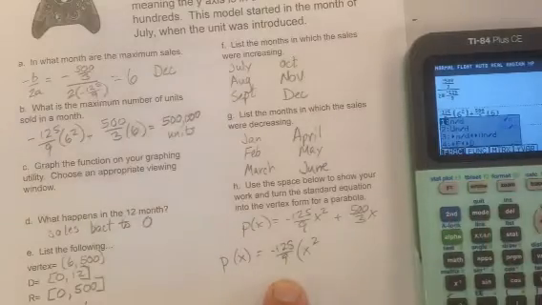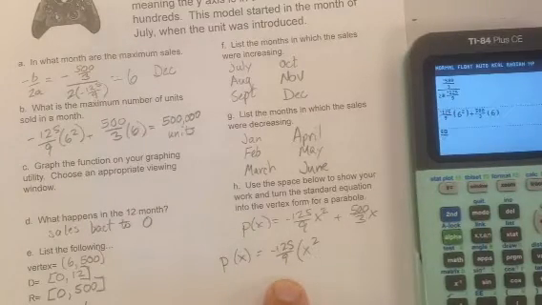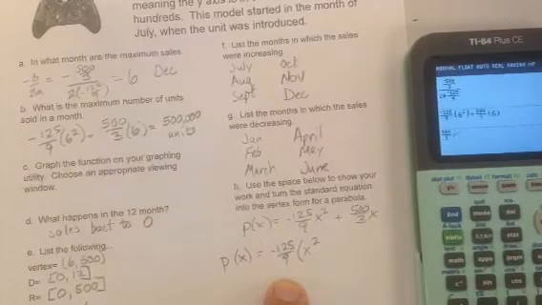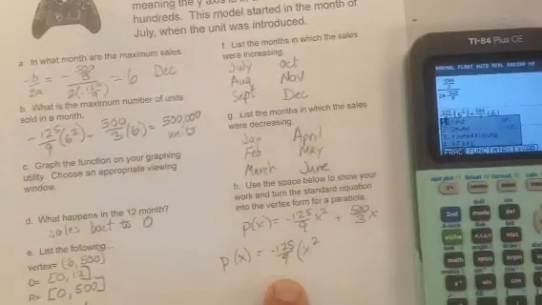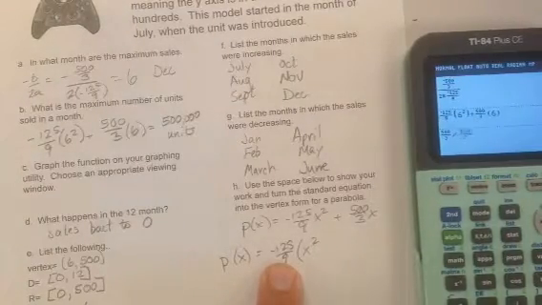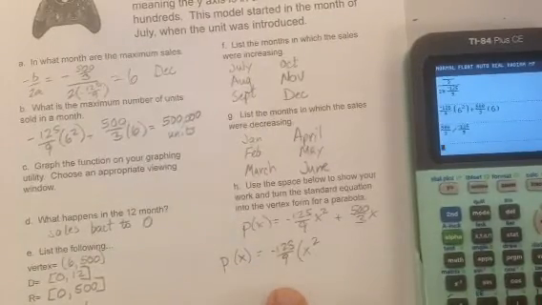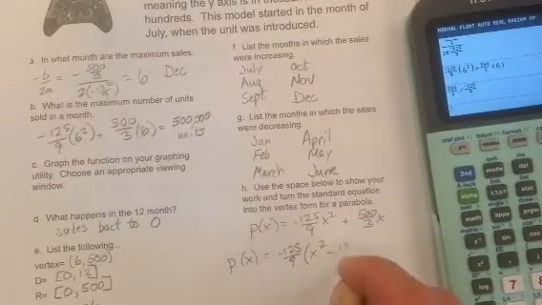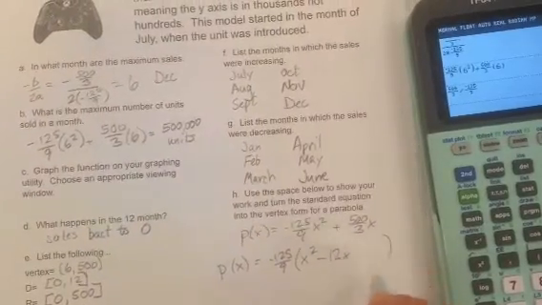So I'm going to go 500/3, and I'll divide that by negative 125/9. What I get out of that is negative 12. So I'm going to put negative 12x here.